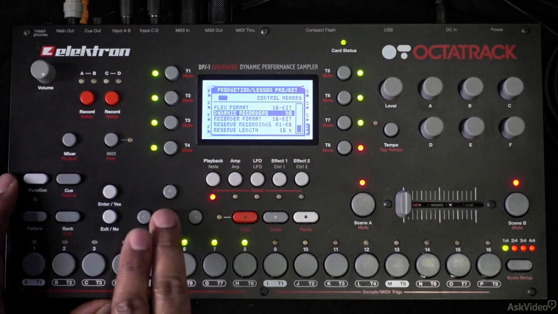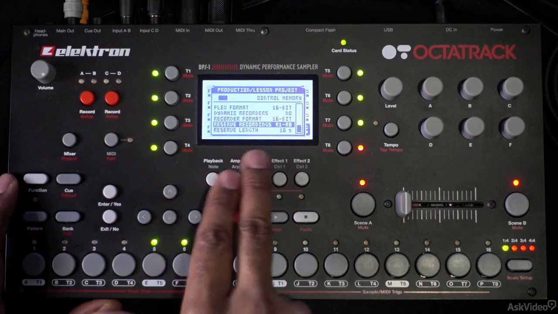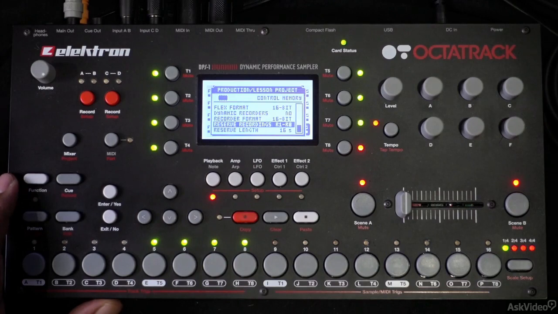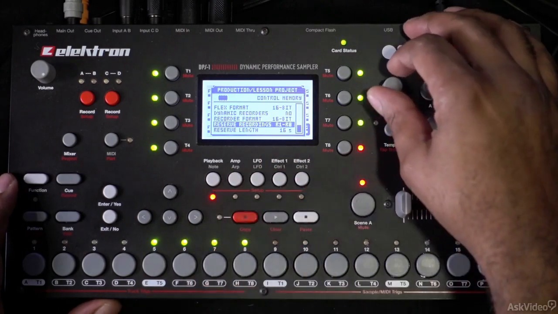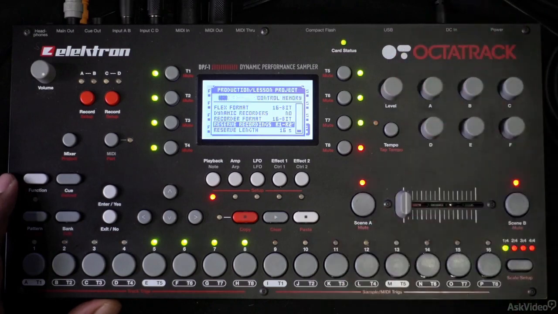I'll explain dynamic recorders in just a second, but let me scroll down here, and it says reserve recordings R1 through R8. So those are the 8 track recorders that we saw when we talked about the flex machines and how samples are recorded into those track recorders. If you don't need all 8 of these enabled, you can essentially just change this, which will free up the amount of RAM available to the other flex machines.